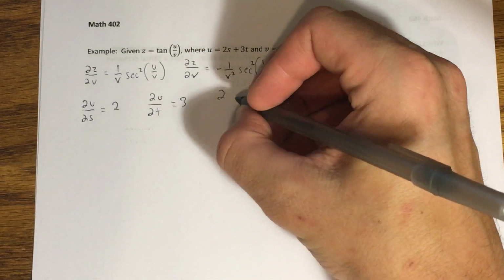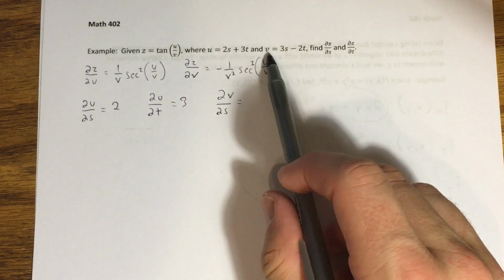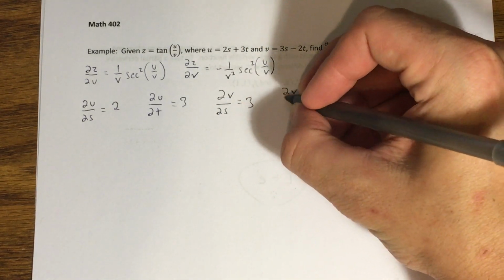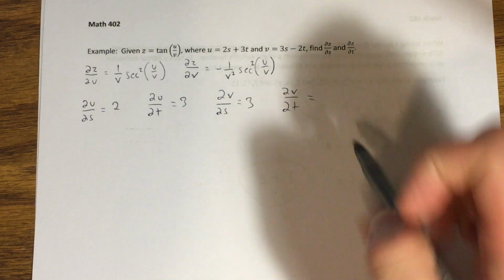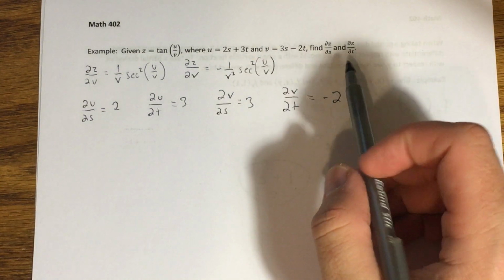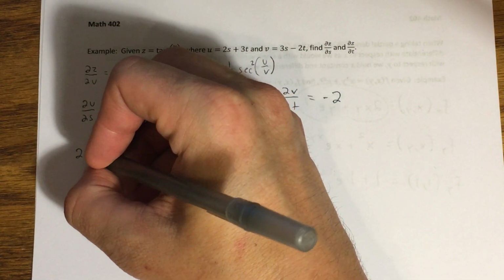What's the partial of v with respect to s? Okay, here's v, so that would be 3. And what is my partial of v with respect to t? Okay, that would be negative 2. Those were all really straightforward ones. So now we need to find partial of z with respect to s. That's one of the two things that we're asked to find.